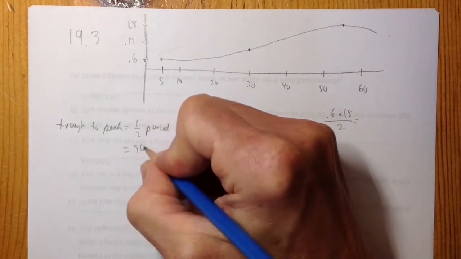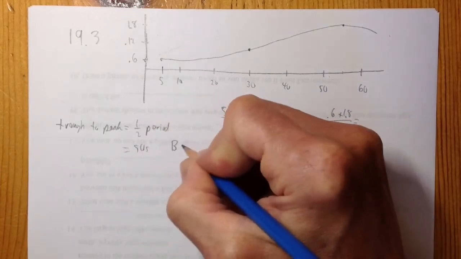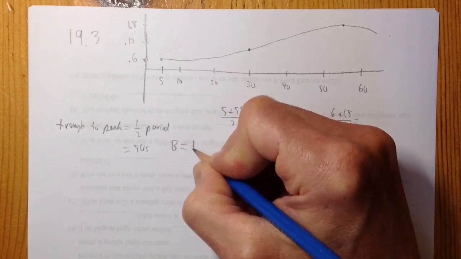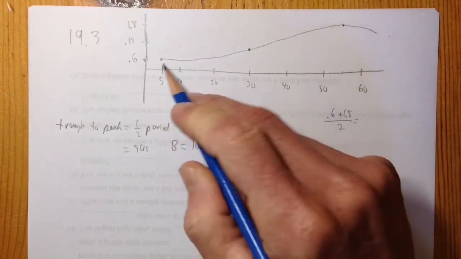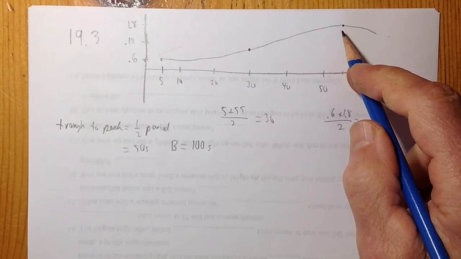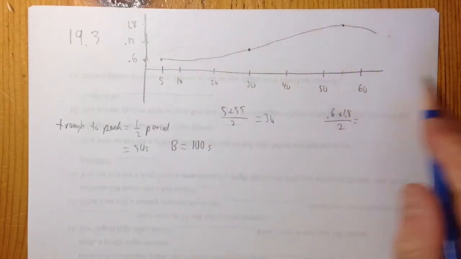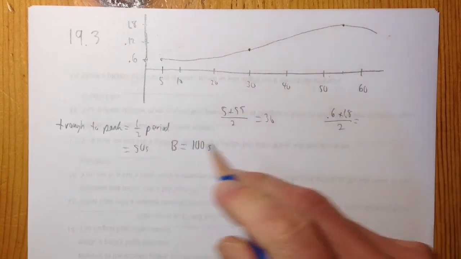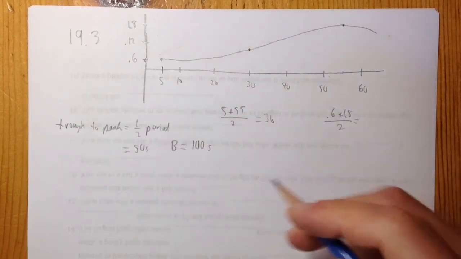So the period, which we've been calling B, would be 100 seconds, double that. Bottom to bottom would be another 50 seconds, so 100 seconds.